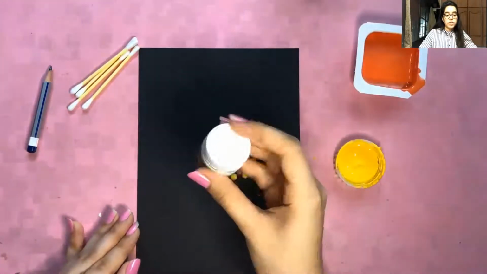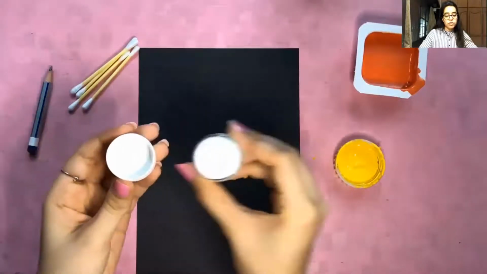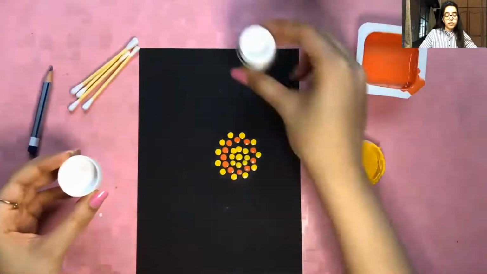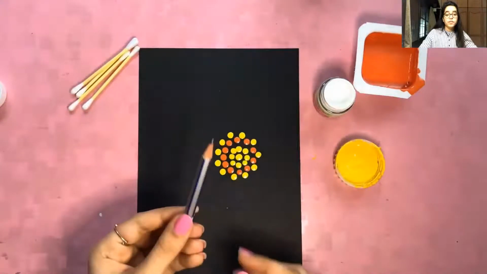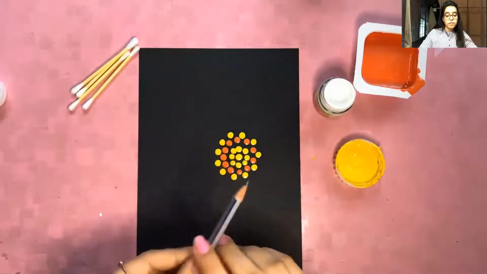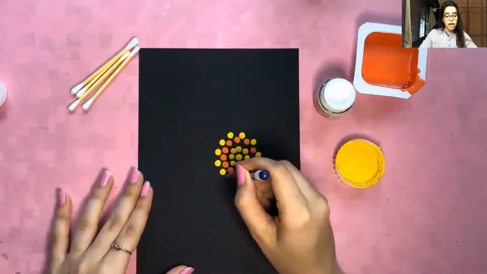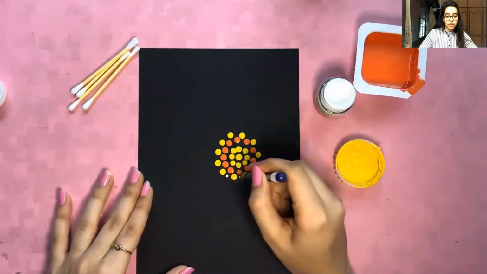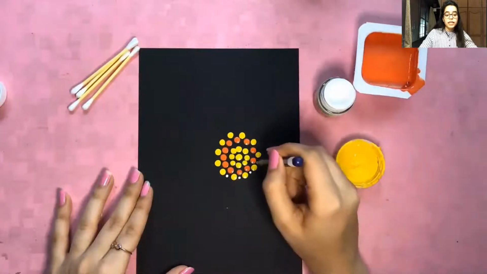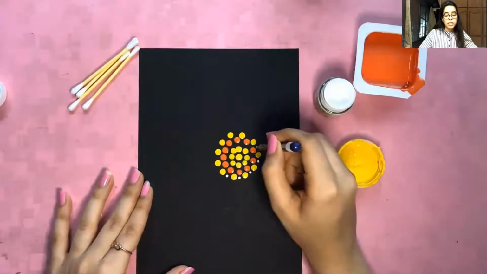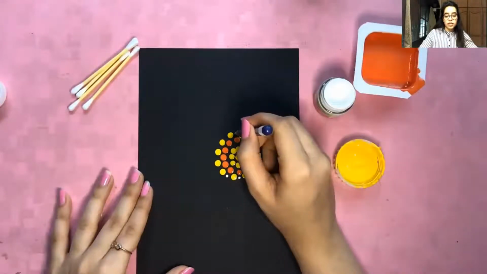Now we are just going to make use of a white acrylic paint. And again, as you know, I'm just going to take a little bit of paint on the lid of the container itself. And now we are making use of a pencil. So the pencil, everybody please observe it carefully. I dip it into the paint and I mark tiny dots this time. Since the tip of the pencil is tiny, we have tiny dots coming here, and I'm just marking these white tiny dots in between the yellow dots that I've created.